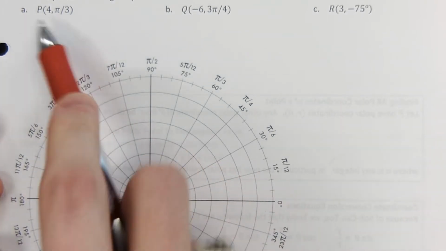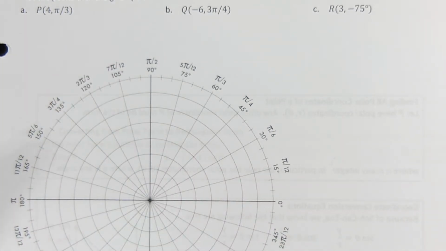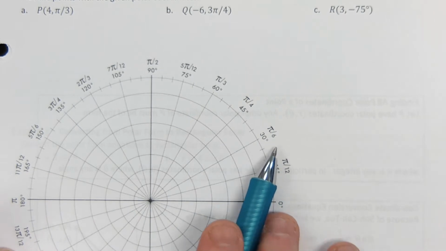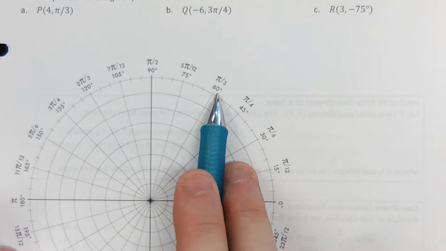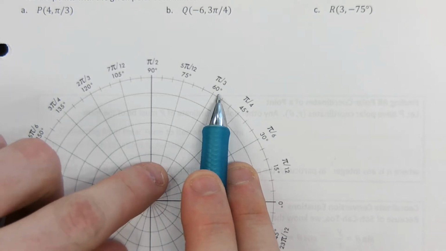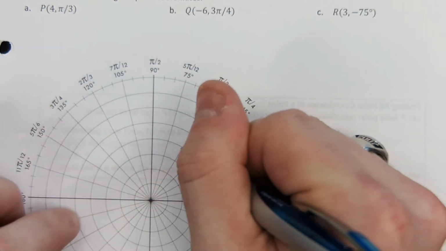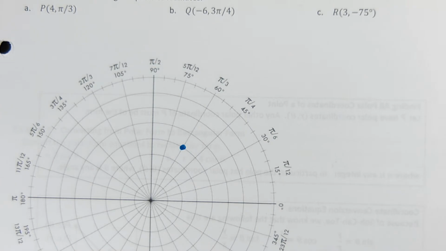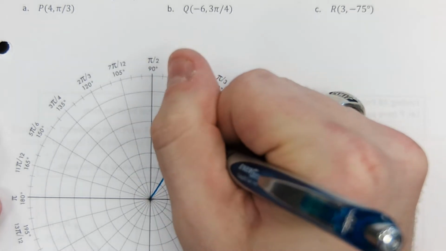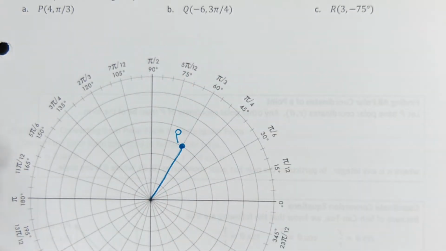This one is just 4 comma pi over 3. So I'm going to say pi over 3. I like to look at that first. That is here. And 4 means it is 4 rings away from the pole. So 1, 2, 3, 4. I put the point, and I go, oh, is it a positive radius? Oh, it is. Then that is point P.